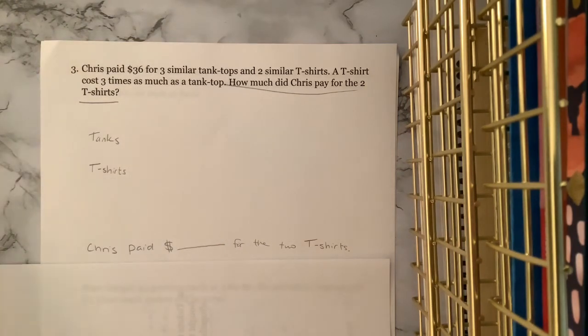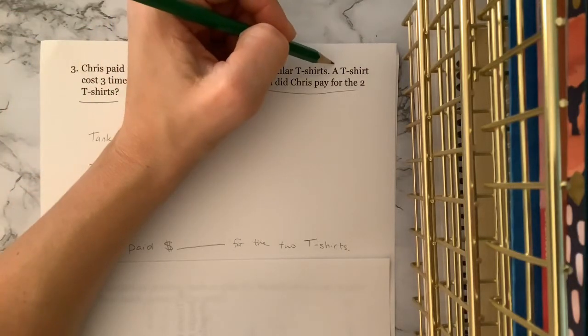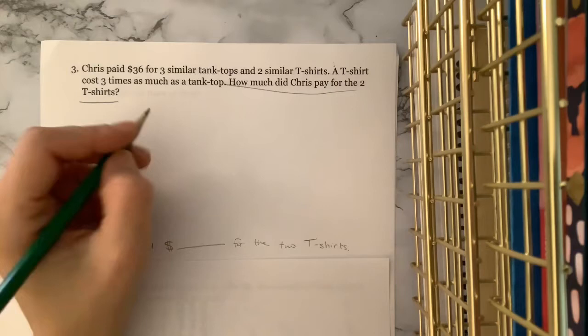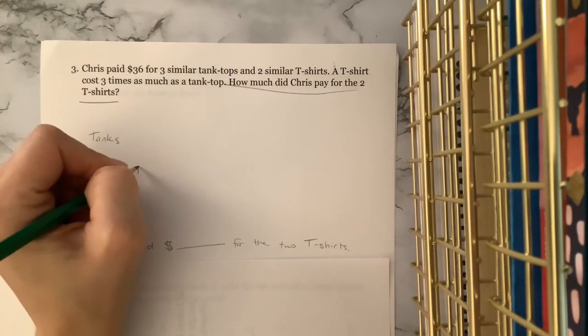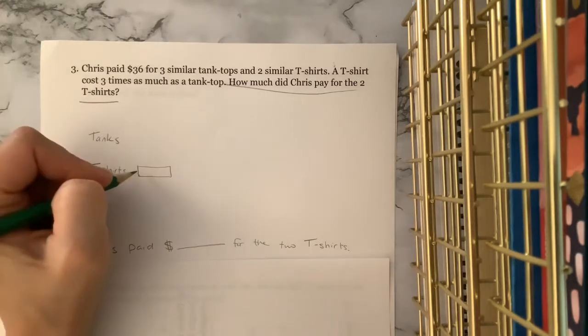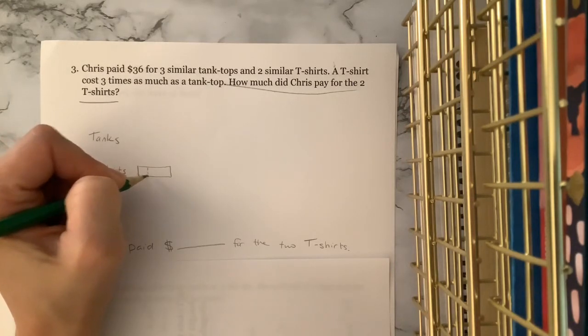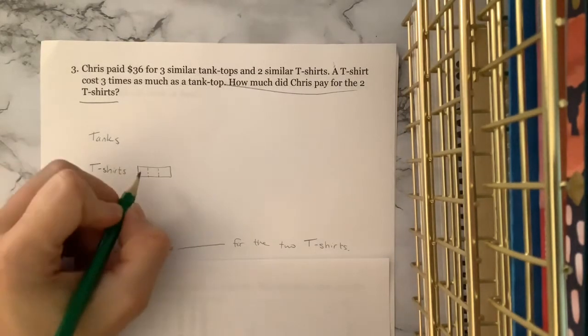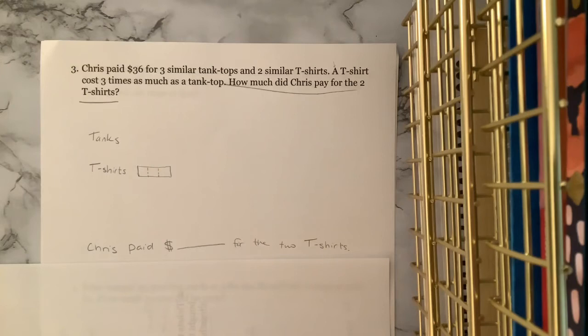So this sentence here, a t-shirt costs 3 times as much as a tank top. If we're talking about a t-shirt, we're going to divide this into 3 chunks with dotted lines. This is one t-shirt here, and to really emphasize this, I'll use a pen.